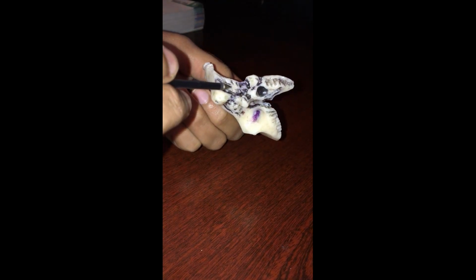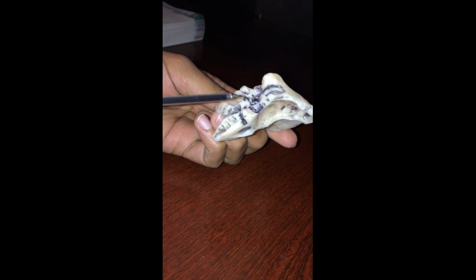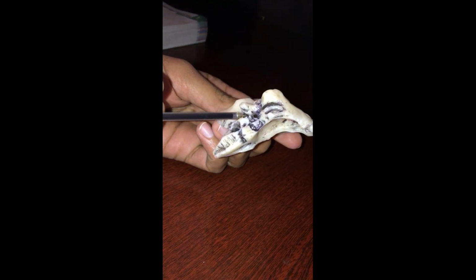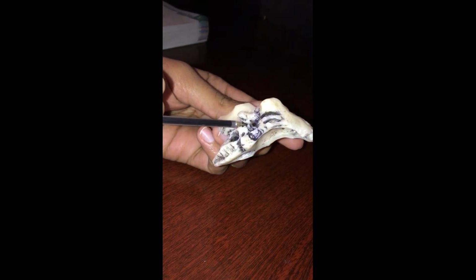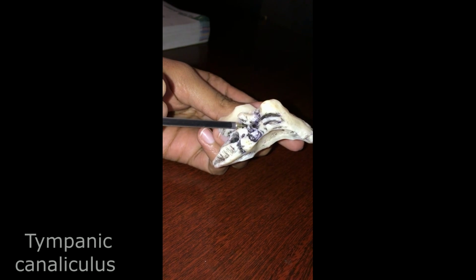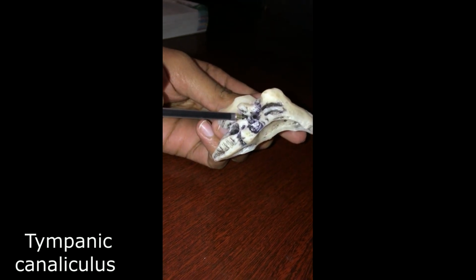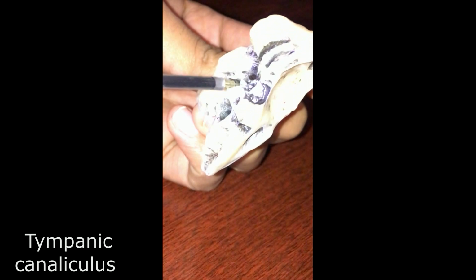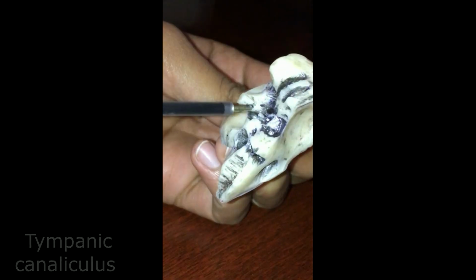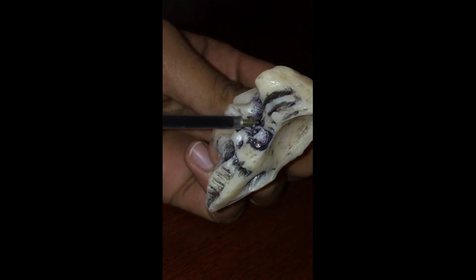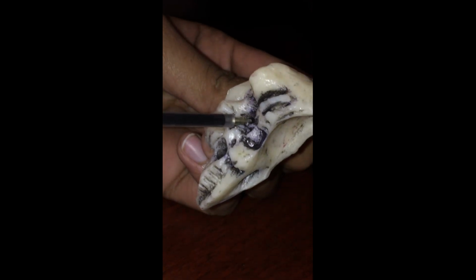Next, we can study the canaliculus. There are two canaliculi in the inferior surface of the petrous part, the tympanic canaliculus and the mastoid canaliculus. The tympanic canaliculus is near the tympanic cavity, and the mastoid canaliculus is near the mastoid process. The tympanic canaliculus is a small opening on the inferior surface of the petrous portion of the temporal bone, transmitting the tympanic branch of the glossopharyngeal nerve and a small artery.